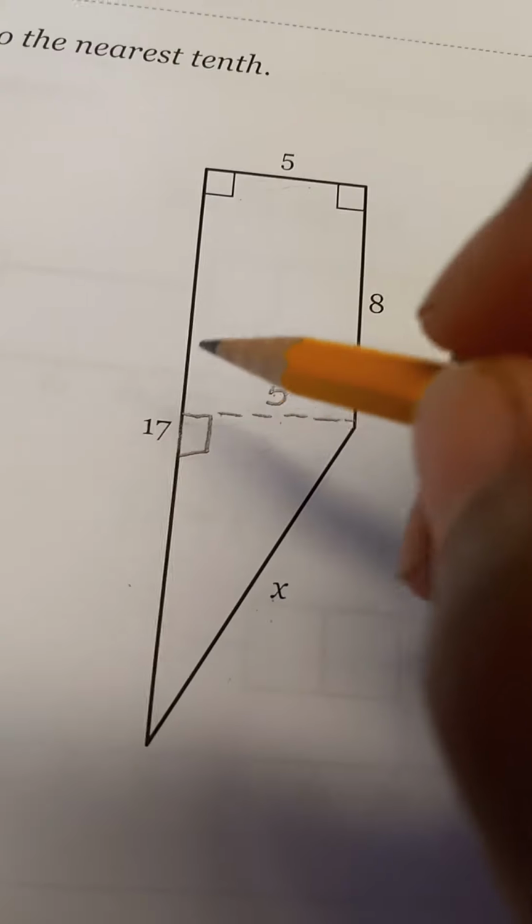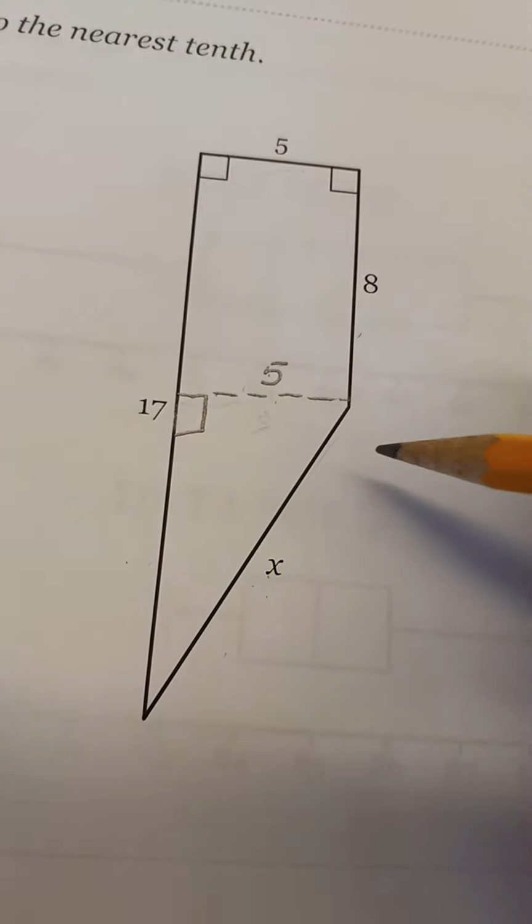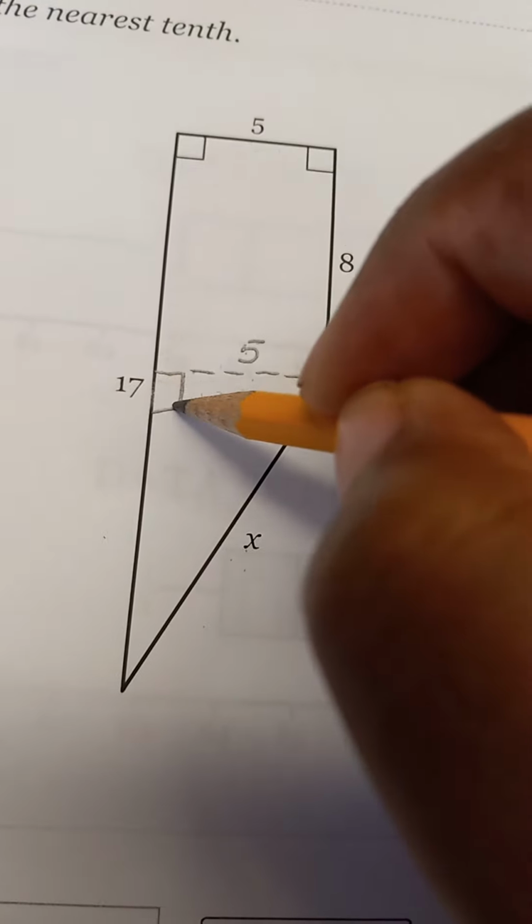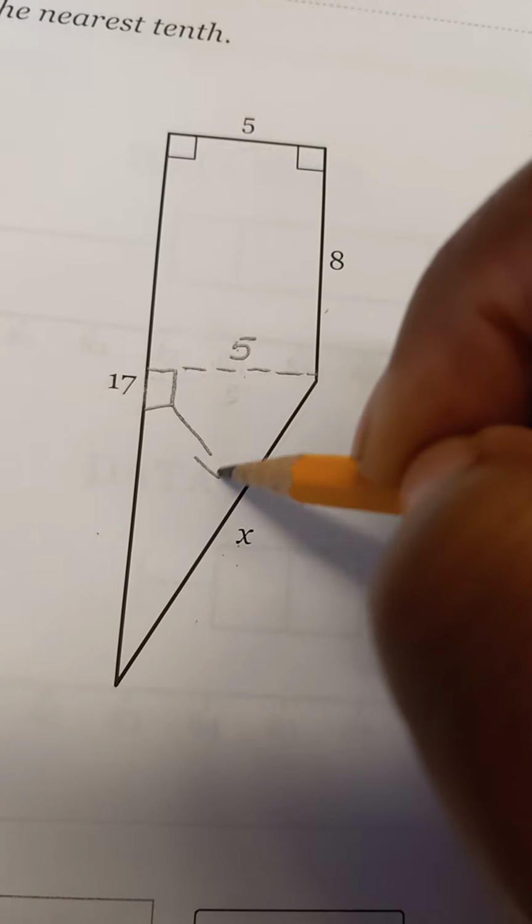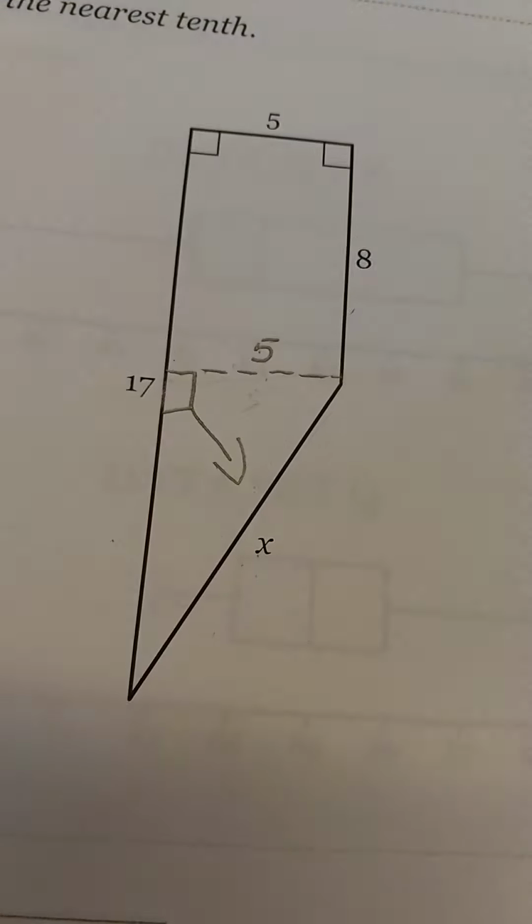And always remember, your hypotenuse is the longest side, or if you cannot remember that, your hypotenuse is right across from the right angle.